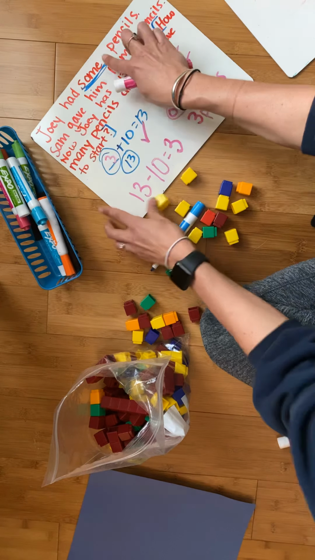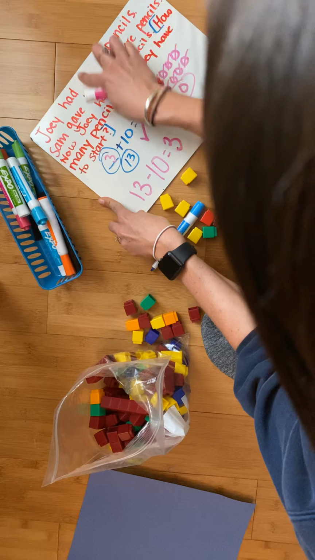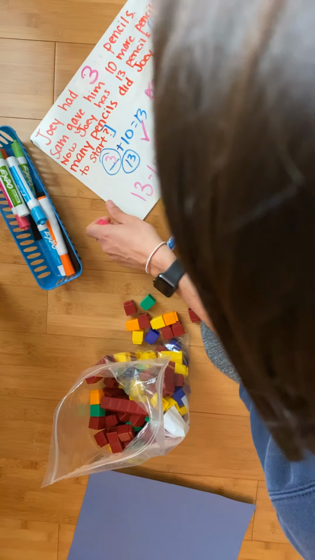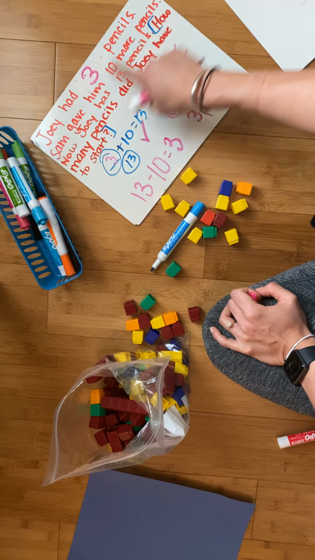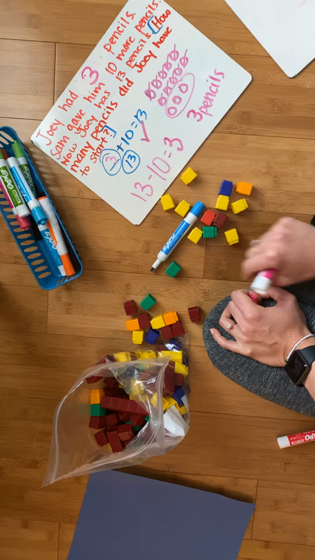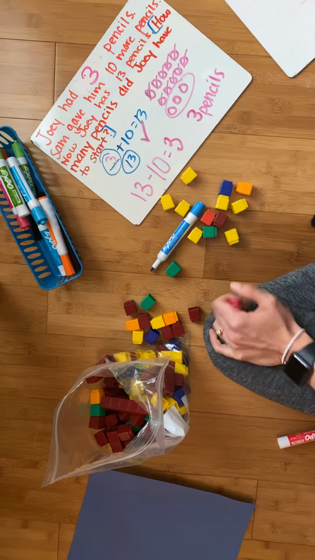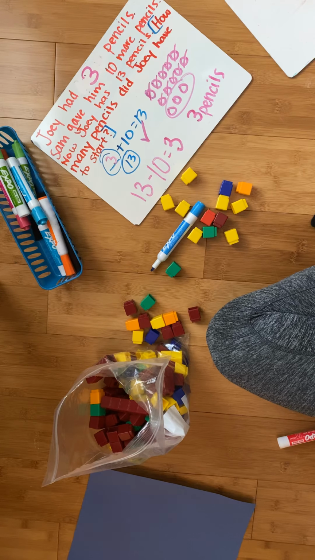If Joey had, we can check it by this. Joey had 3 pencils. Sam gave him 10 more pencils. Now Joey has 13 pencils. Is that right? It sure is. So we have solved that problem.